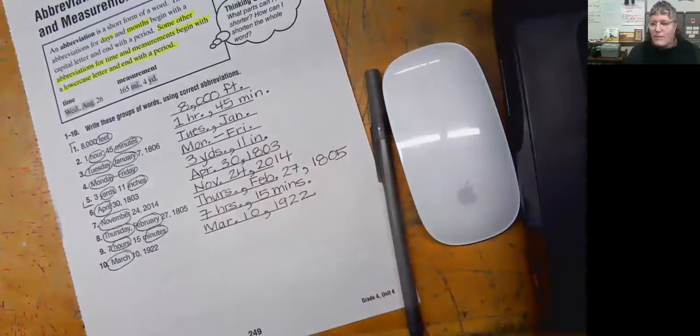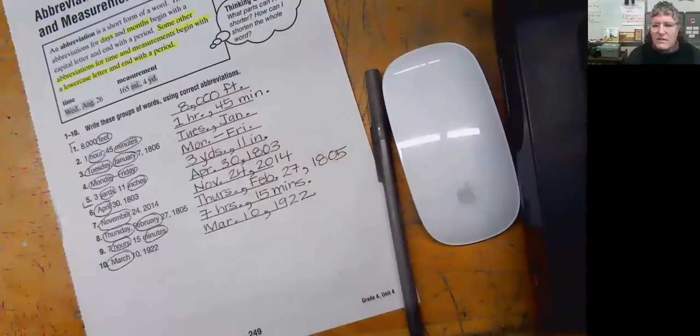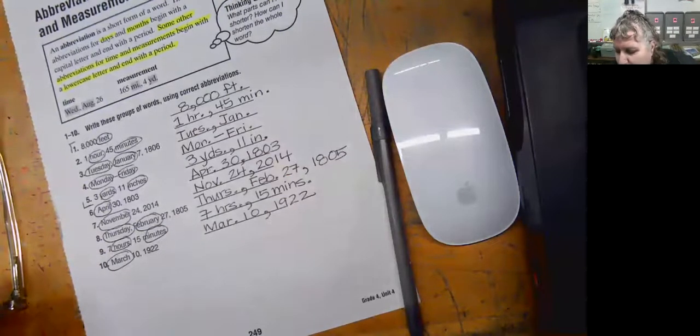I have to admit, I kind of hate abbreviations. I think they're sloppy and they make your writing look really choppy and sloppy. So I don't use them very often. So sometimes because I don't use them very often, I forget them. So this is good for me to remember my abbreviations since I'm not a big abbreviation user.